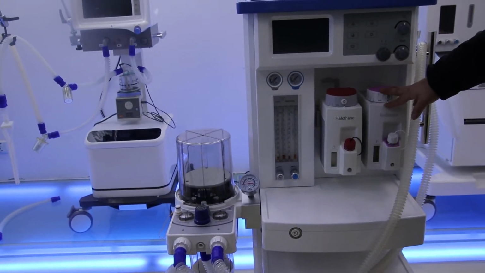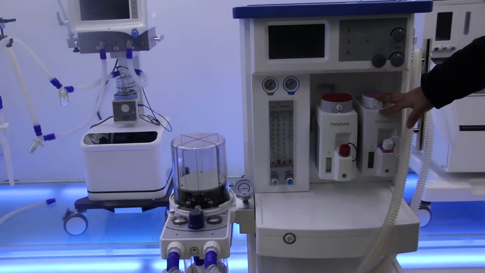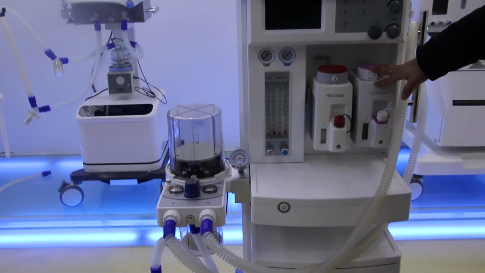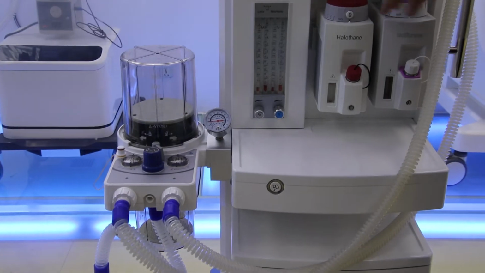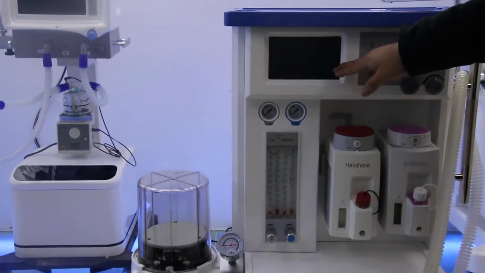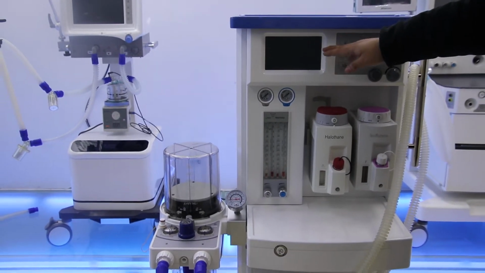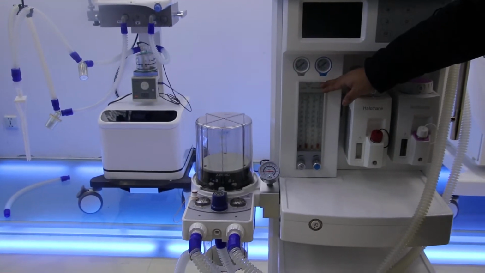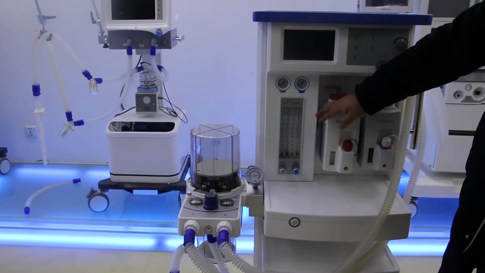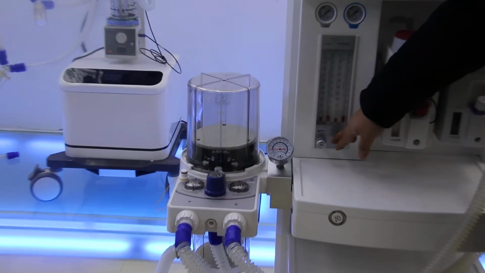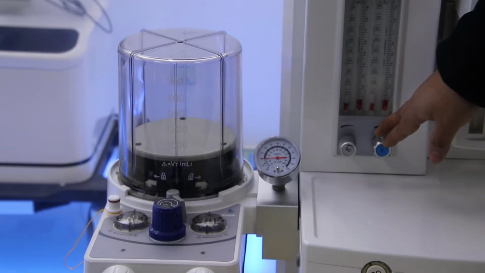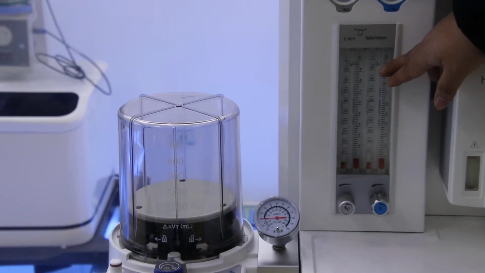For the vaporizer, we can choose from 4 vaporizer types: halothane, isoflurane, enflurane, and sevoflurane. Here is the ventilator. We have a 7-inch screen to show all the information. And here is the flow meter. For this machine, we have 2 gas sources. You can choose from oxygen and nitrous oxide, or oxygen and air.